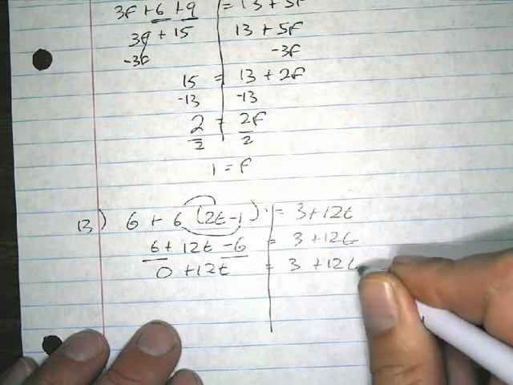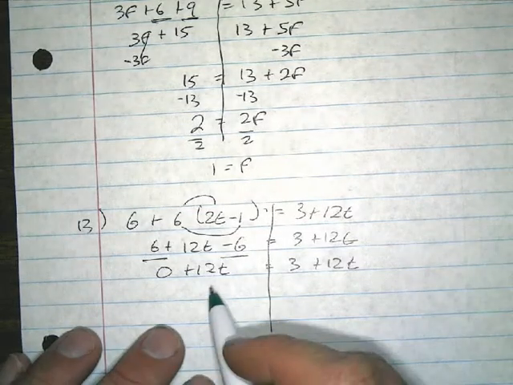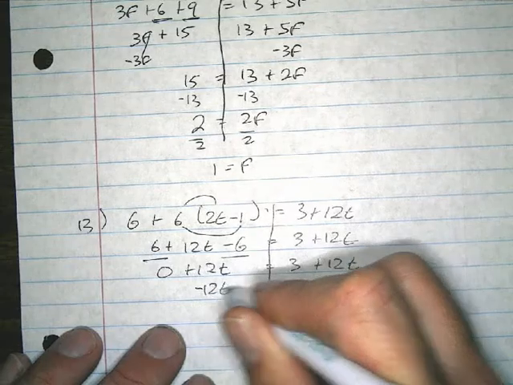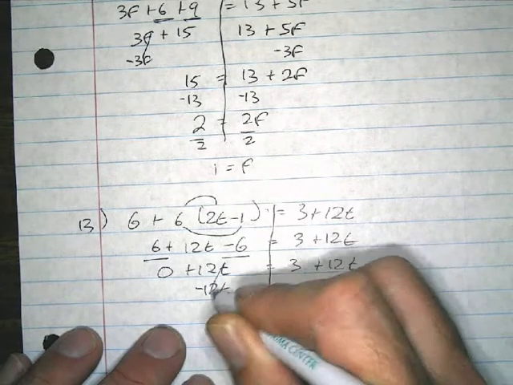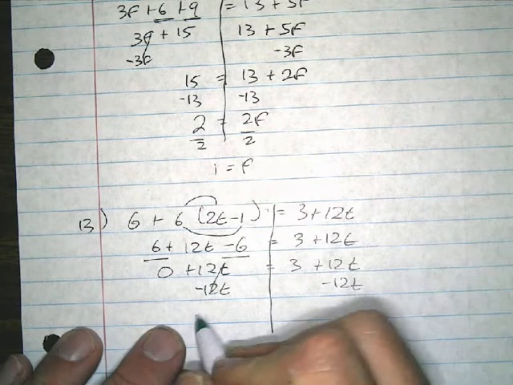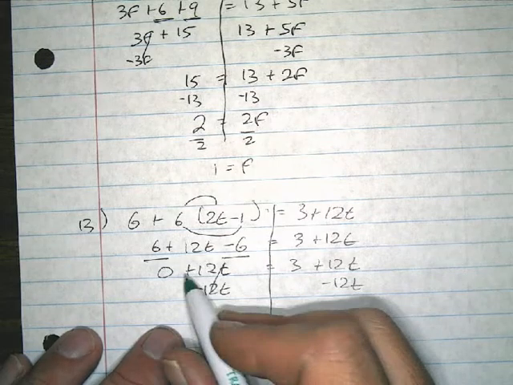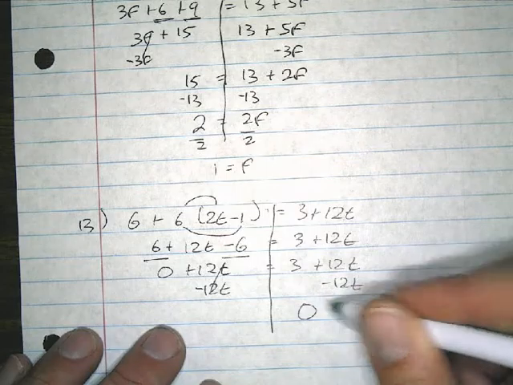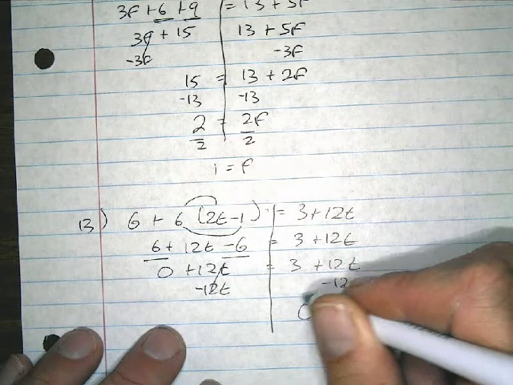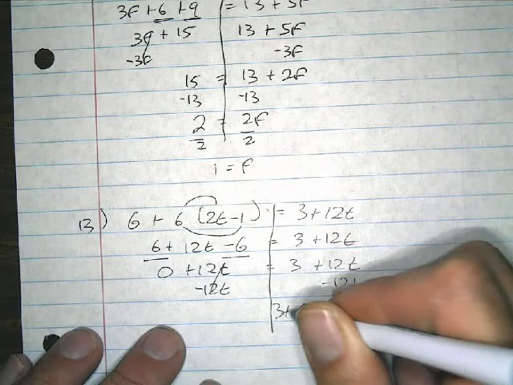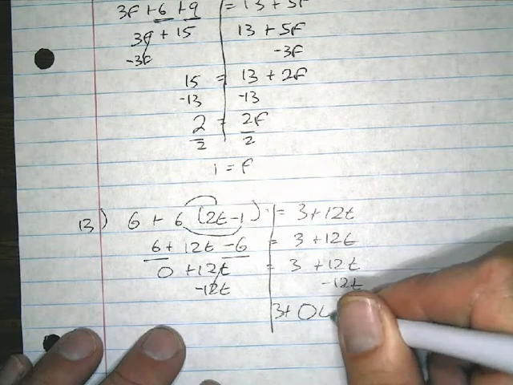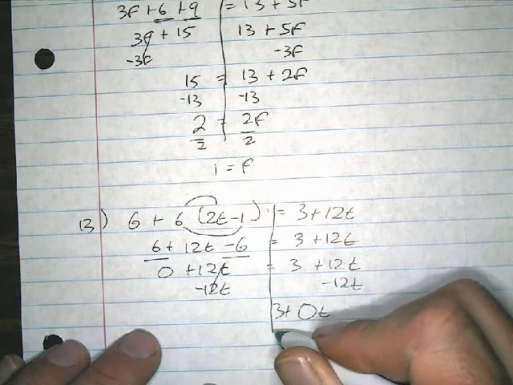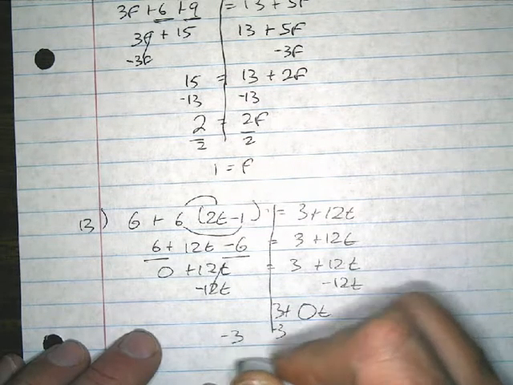Okay, again, we're going to start on the left and move our number. Minus 12t, minus 12t. Okay, so essentially we have nothing left on this side. It is blank because we have 0. On this side, 12 minus 12 is 0. Okay, so we're going to have 3 plus 0t. Now, if we move our number over to solve the equation, we're going to subtract 3, so we're going to have negative 3 equals 0t.